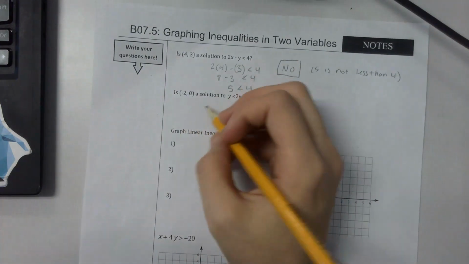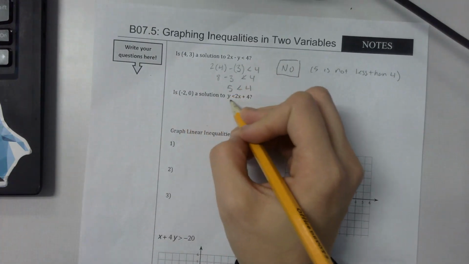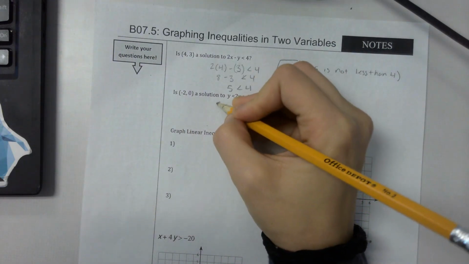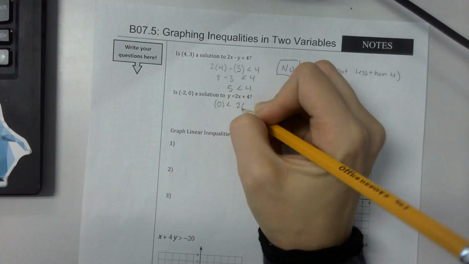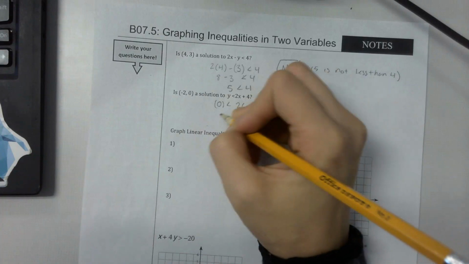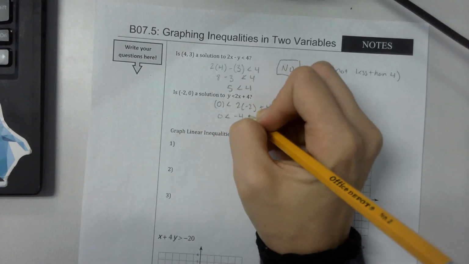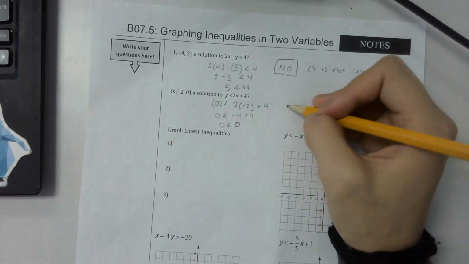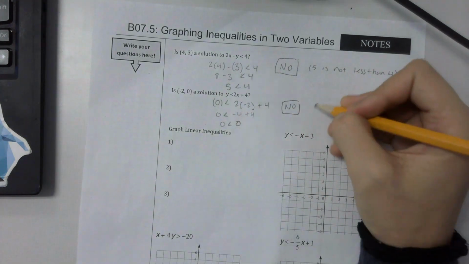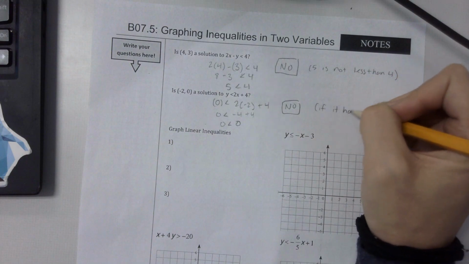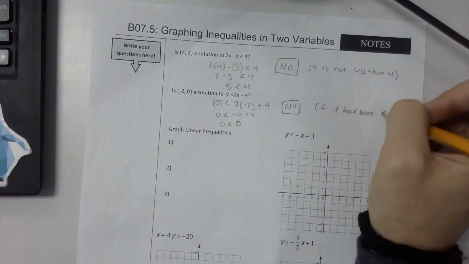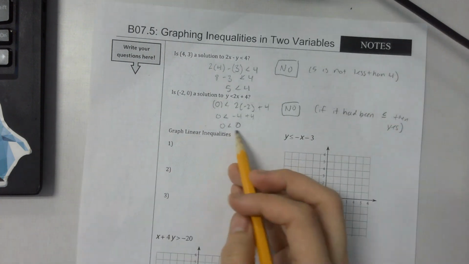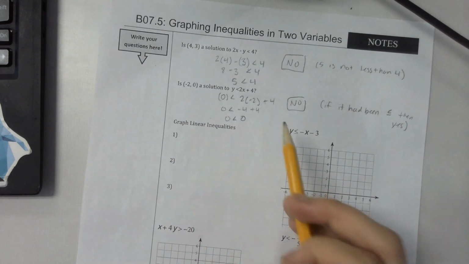Right? Okay, next one is (-2, 0) a solution to y is less than 2x plus 4? So we have our y is 0, less than 2 times negative 2 plus 4. 0 is less than negative 4 plus 4. 0 is less than 0. 0 is not less than 0, so no. If it had been less than or equal to, then yes, because then 0 is equal to 0. But these two are no.